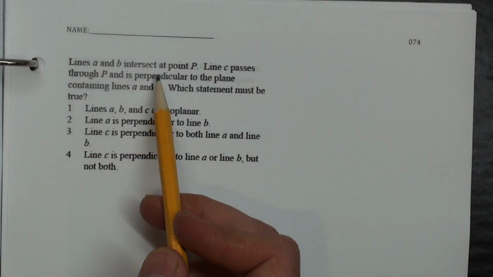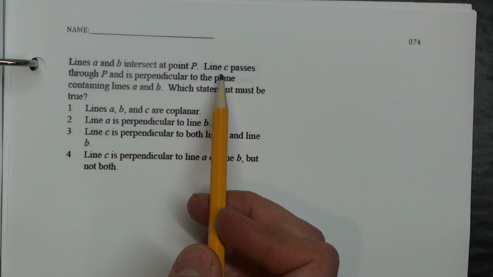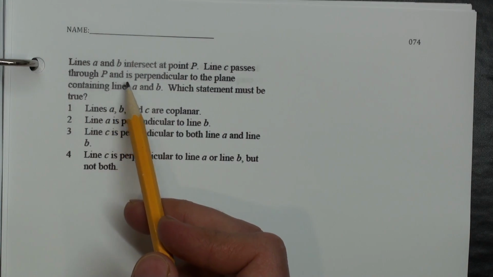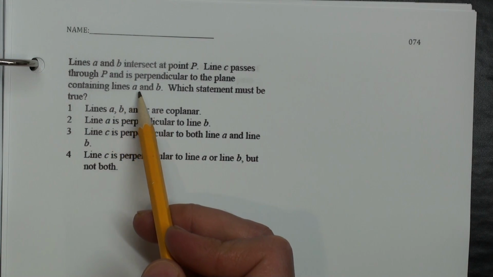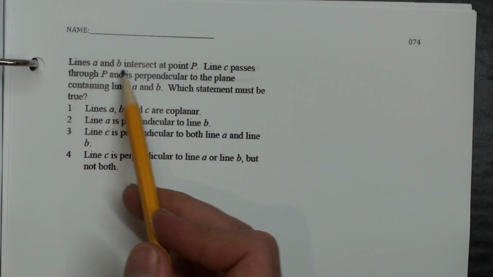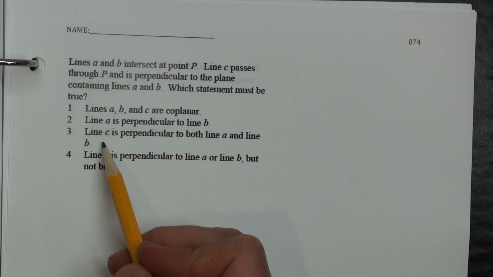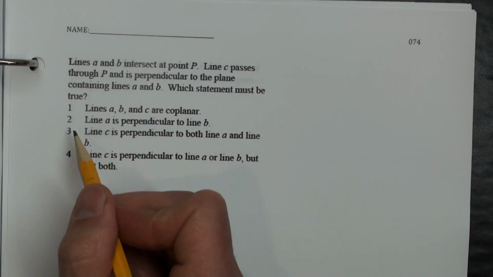Lines A and B intersect at point P. Line C passes through P and is perpendicular to the plane containing lines A and B. So that means it also must be perpendicular to lines A and B. So line C is perpendicular to both line A and line B.